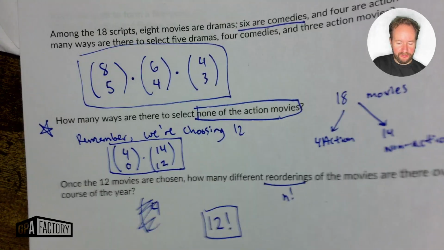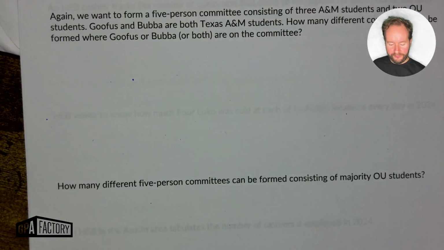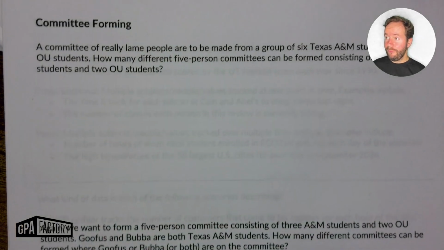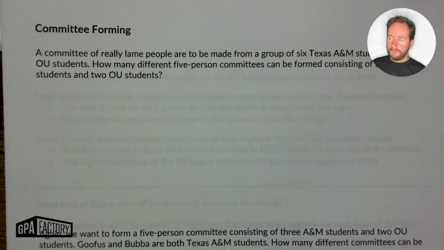I probably should have taken a break sooner. I know you guys are probably burnt out this first part, but that means the second half will be super short. All right, committee forming.